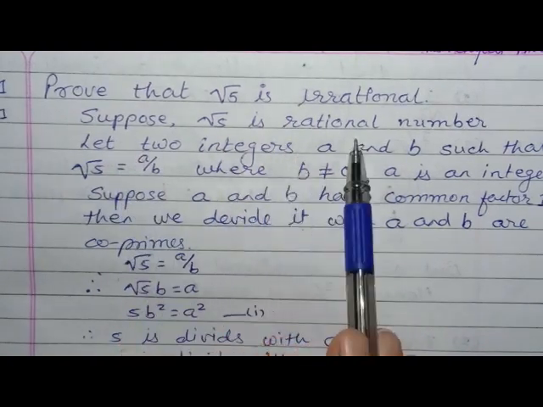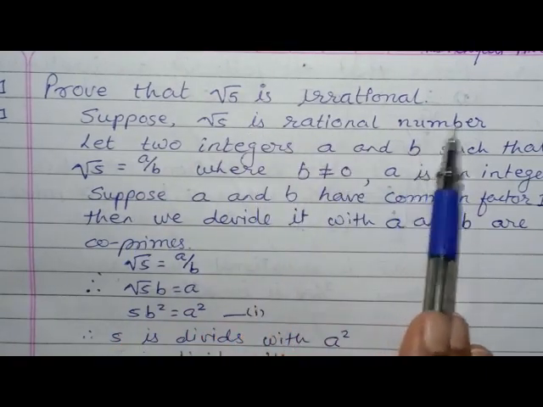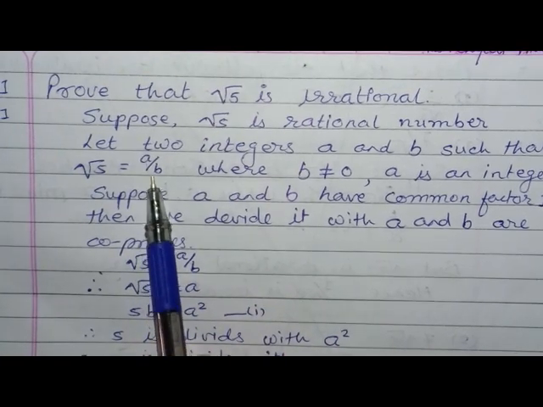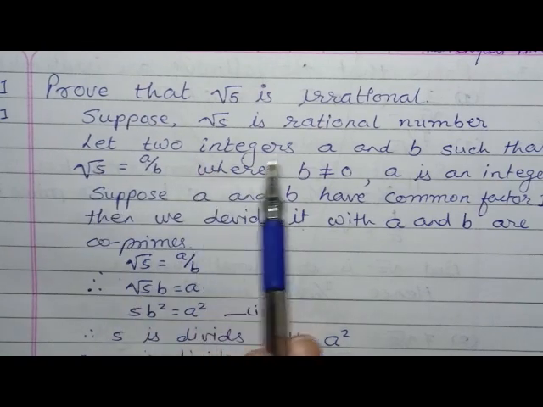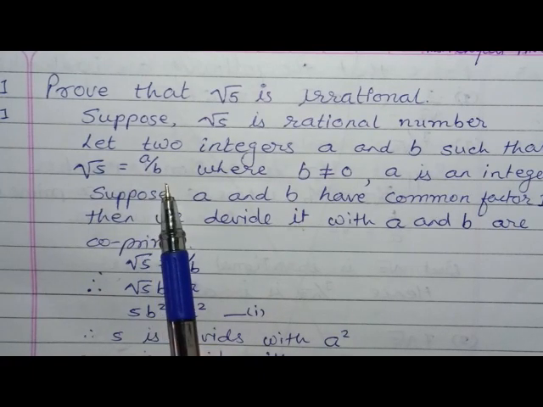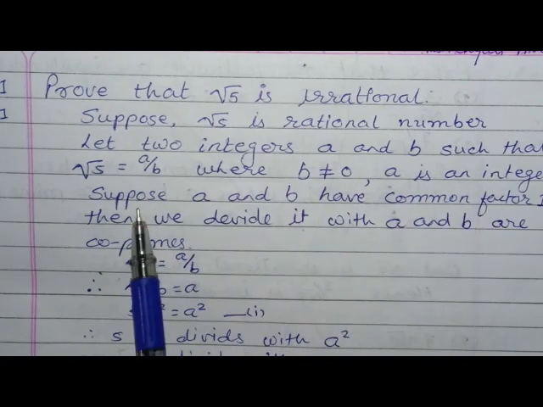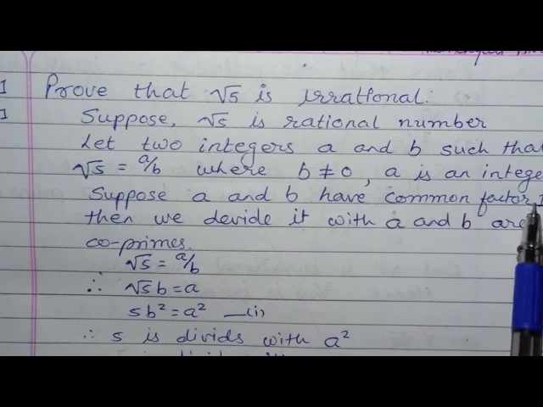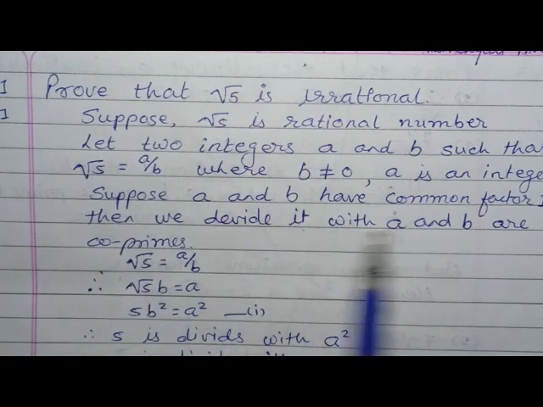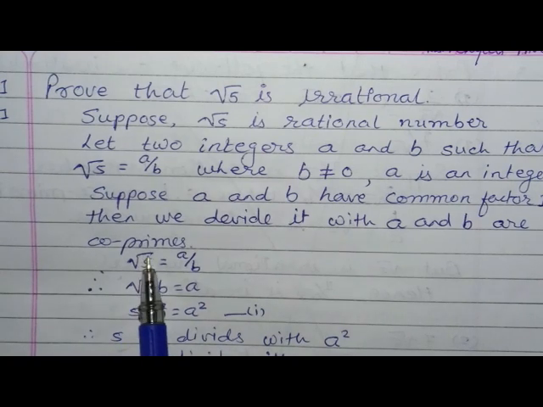Suppose root 5 is a rational number. If a number is rational, then it can be written in p by q form, that is, a by b form. That's why we can take two integers a and b such that root 5 is equal to a by b, where b is not equal to 0 and a is an integer. Suppose a and b have only common factor 1. Then we say that a and b are co-prime.